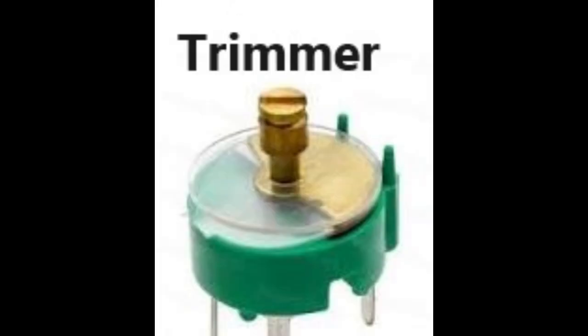Trimmer capacitor definition. A trimmer capacitor is a variable capacitor used for initial calibration and recalibration of equipment. It is commonly mounted directly on a PCB and accessed only by professional repairmen, not the end user.